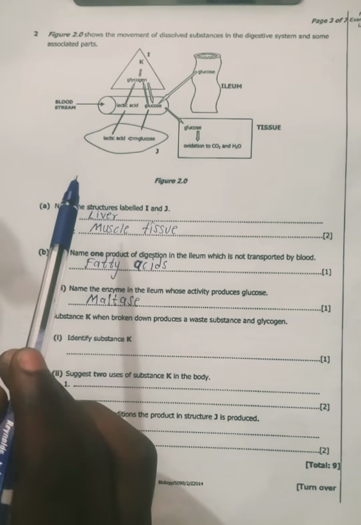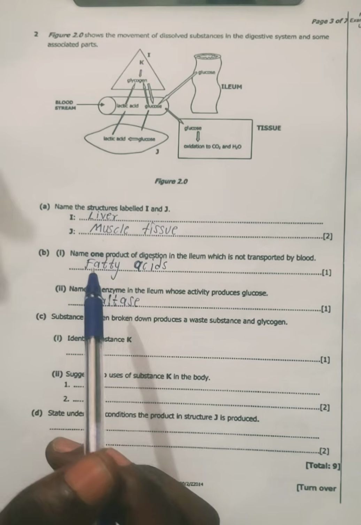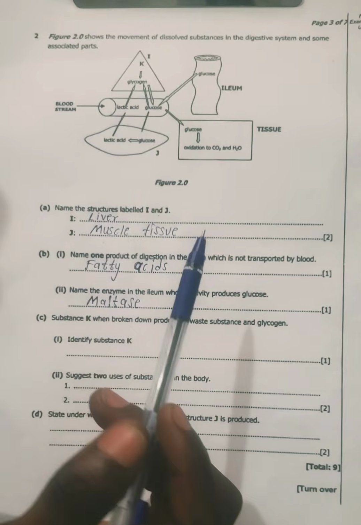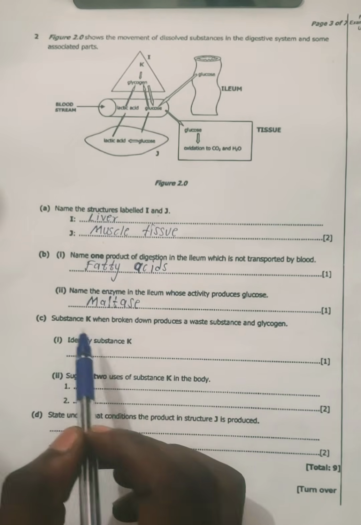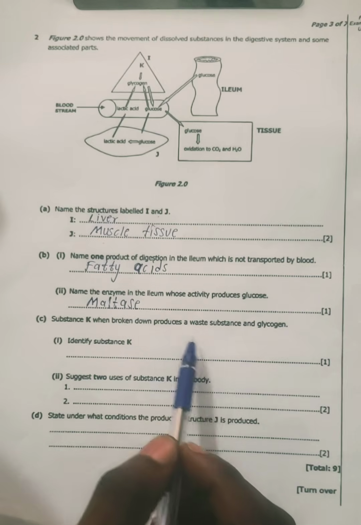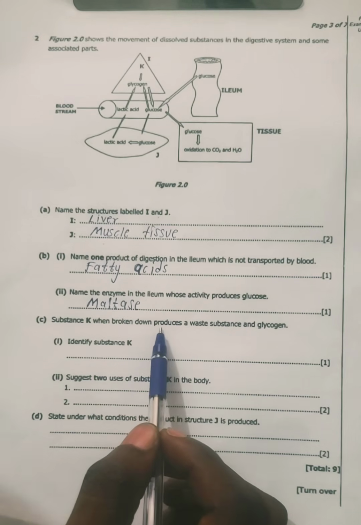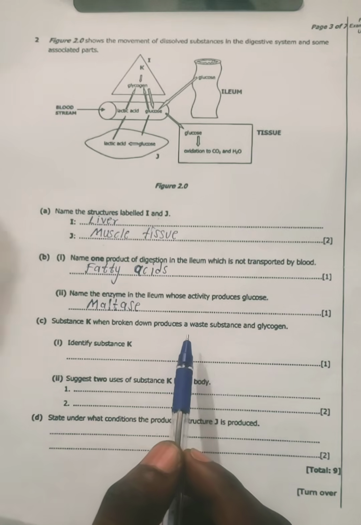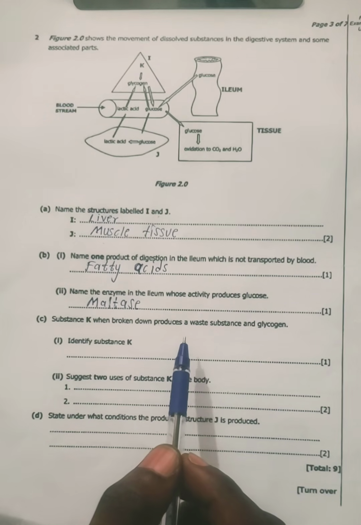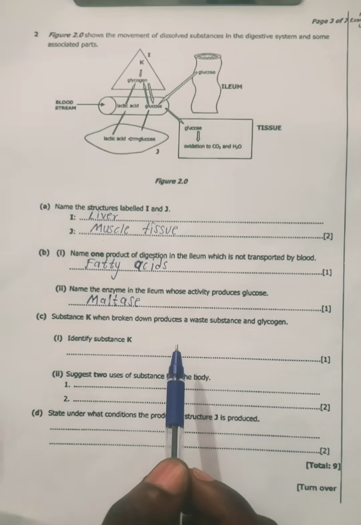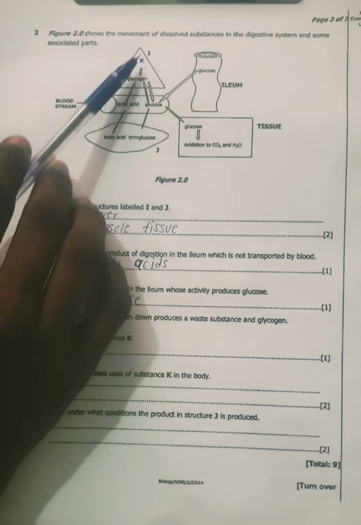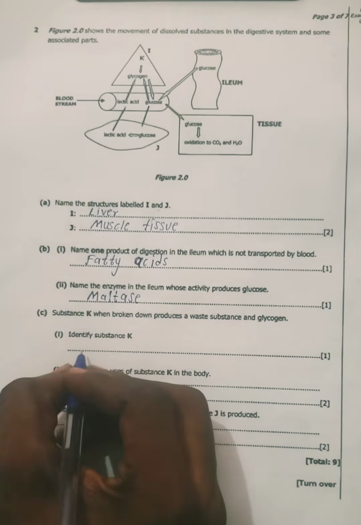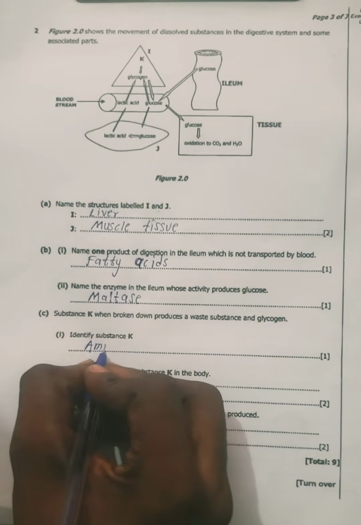Okay, actually urine rather. So it gets converted into urine. So this urine is the one which is being said here that there is a waste substance, because it says it produces a waste substance. So that waste substance is urine. And how does urine get formed? Urine is formed from ammonia, okay, after deamination. So here, identify substance K. K is amino acids.